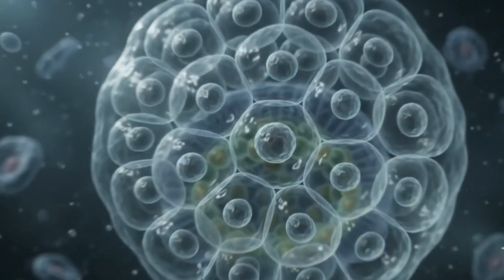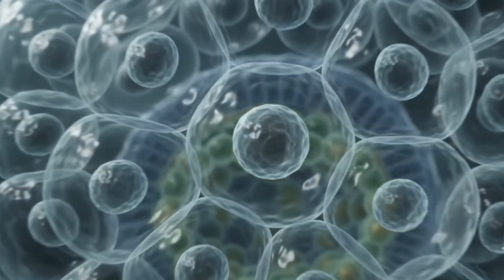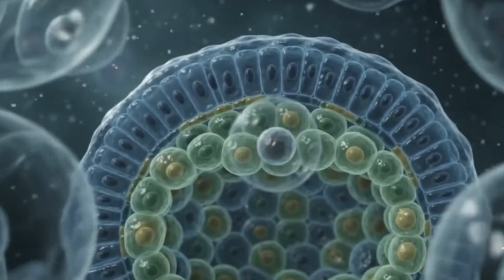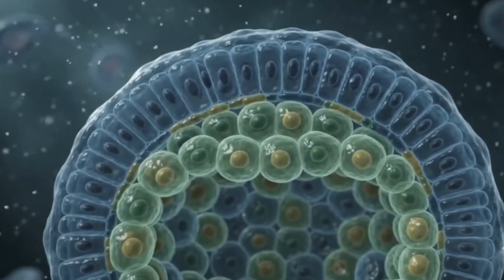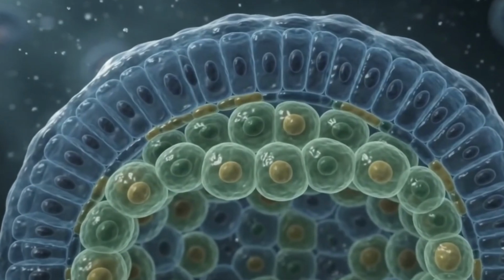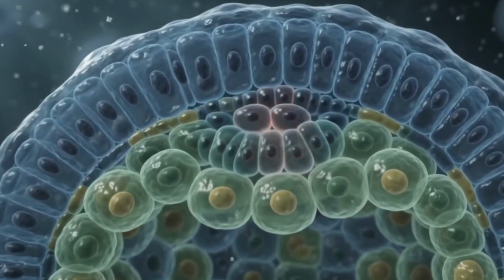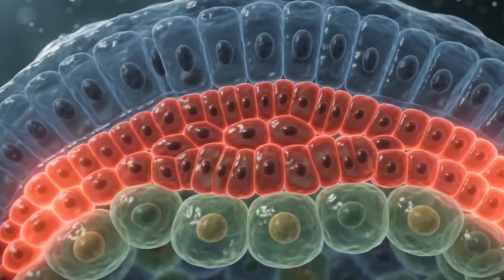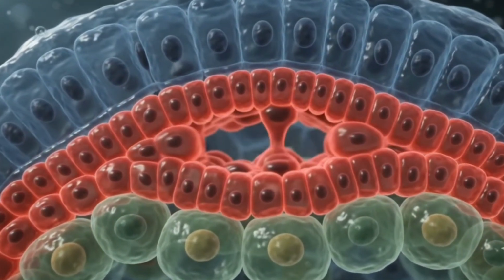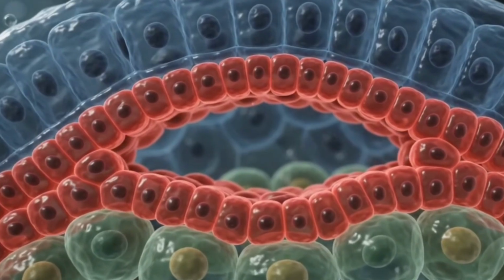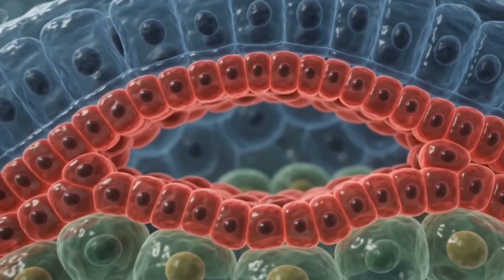Next is the cellular organization. Simple animals are diploblastic, having only two germ layers. Complex animals are triploblastic, with a crucial third layer, the mesoderm. This middle layer allows for the development of a true body cavity or coelom, which houses complex organ systems.